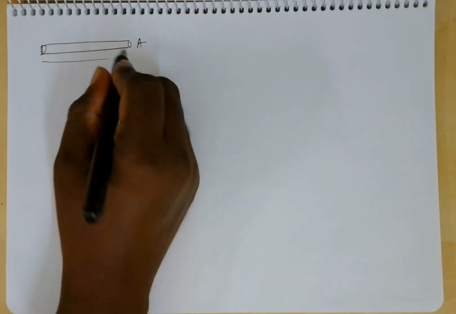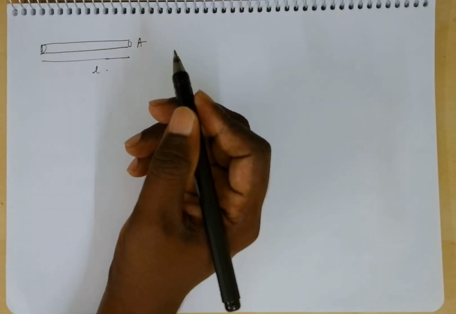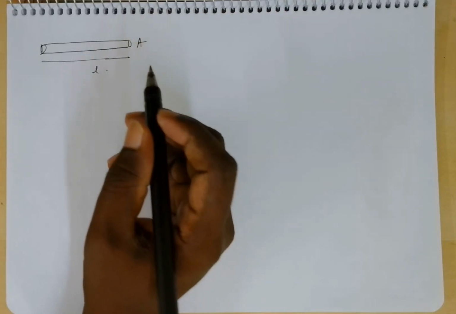Now, if the number of electrons is given, how to find the current? Do you understand, sir? This is the question we want to address here. Now let's take a wire whose cross-sectional area is A and whose length is L. If the number of electrons is given, how to find the current? We try to address this and find an equation, that's all.